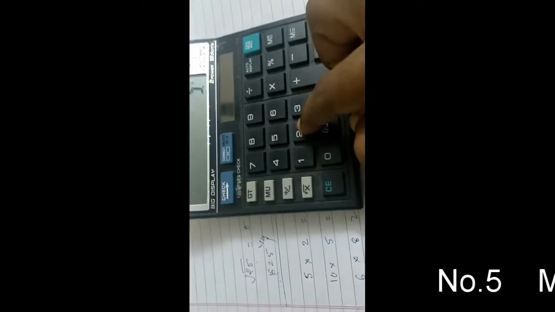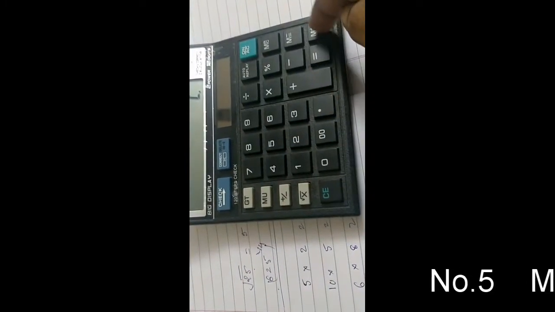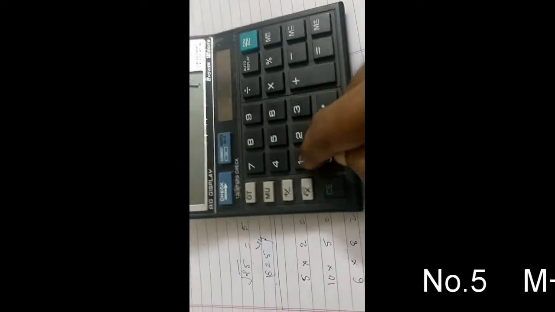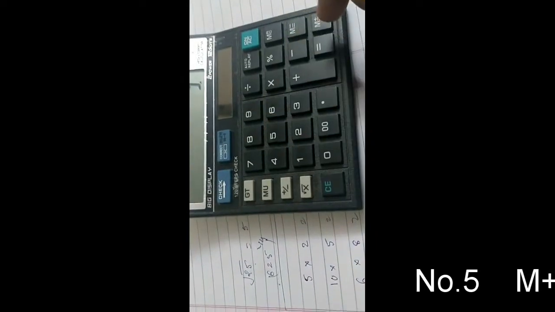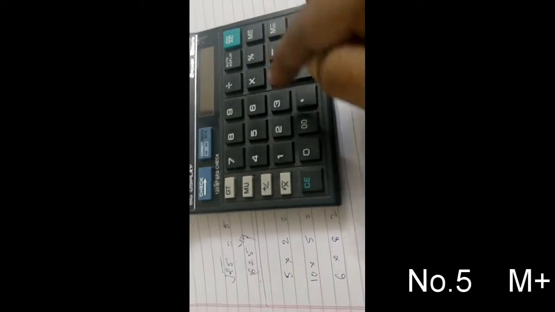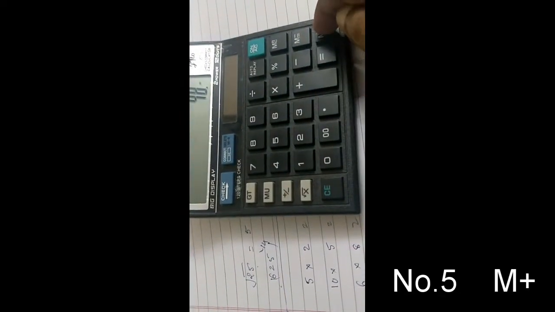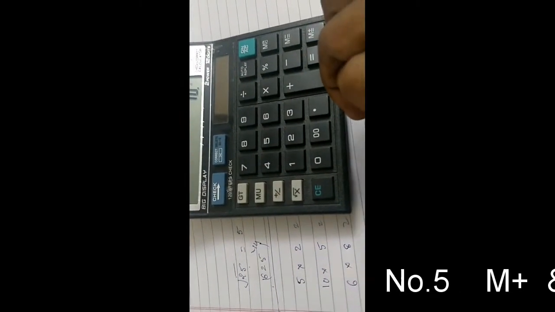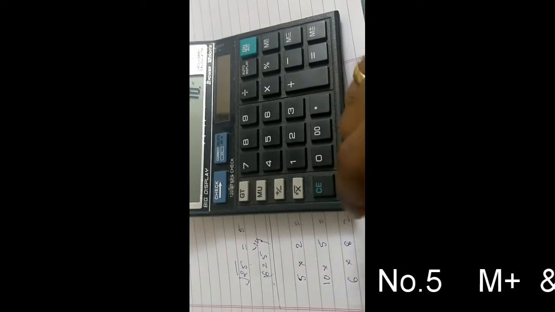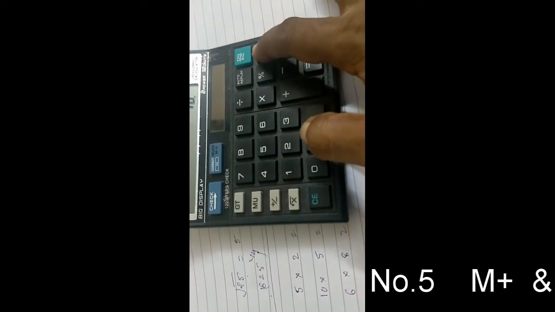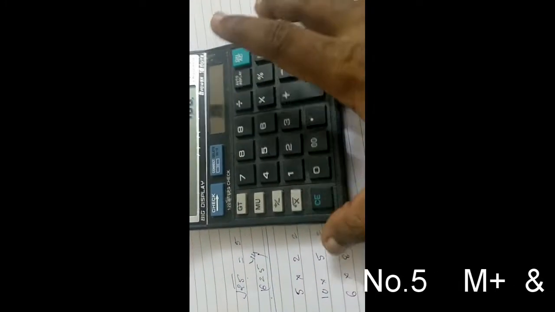5 into 2, M plus, 10 into 5, M plus, 6 into 8, M plus. Now, as we pressed GT earlier, if we press MRC after it, you get the total 108. So this is the total of this one.